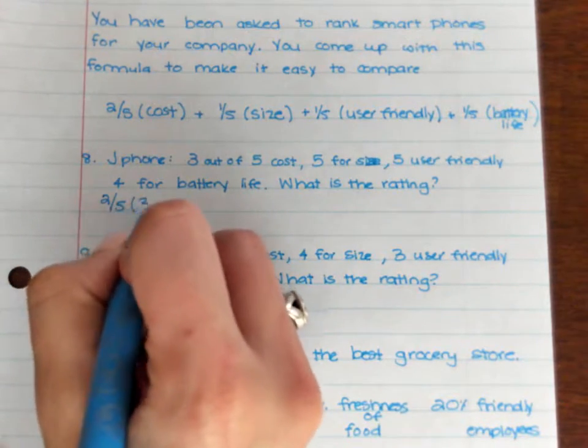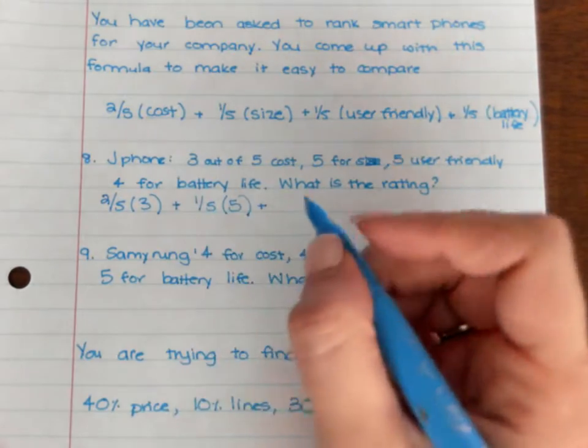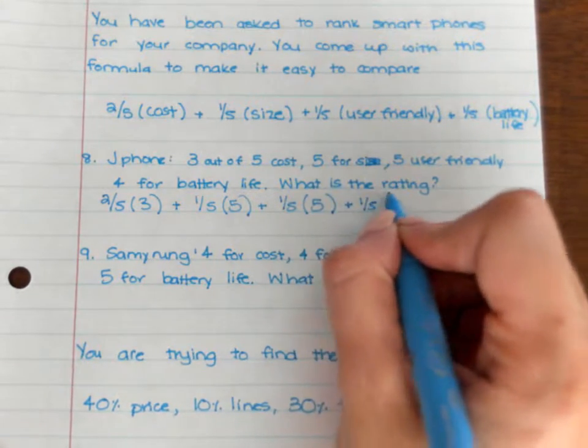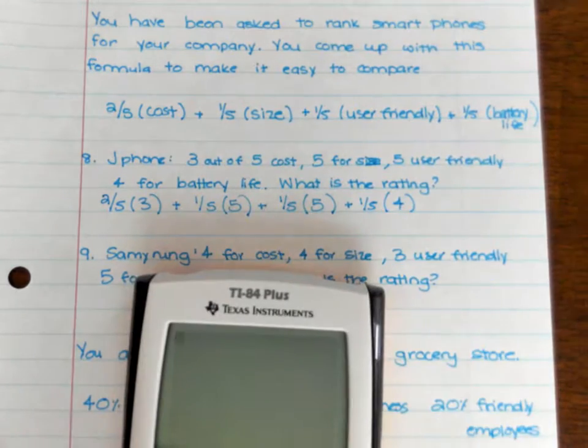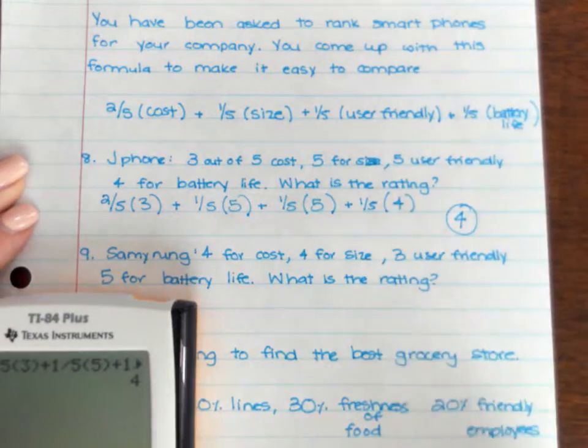So 2/5 times 3 plus 1/5 for the size, they got 5, plus 1/5 times 5 for user-friendly, plus 1/5 times 4 for battery life. So I type these all in. 1 divided by 5 times 5 plus 1 divided by 5 times 5 plus 1 divided by 5 times 4. So my total rating for this phone is a 4.